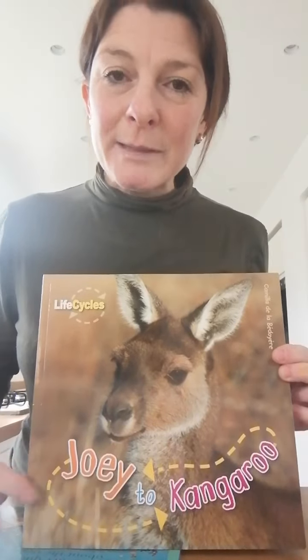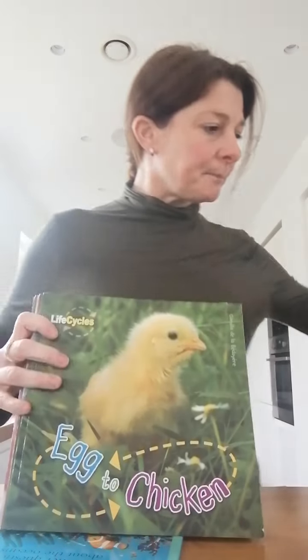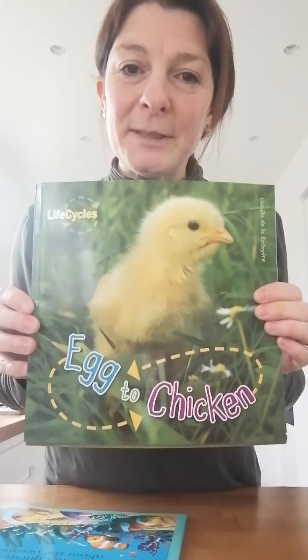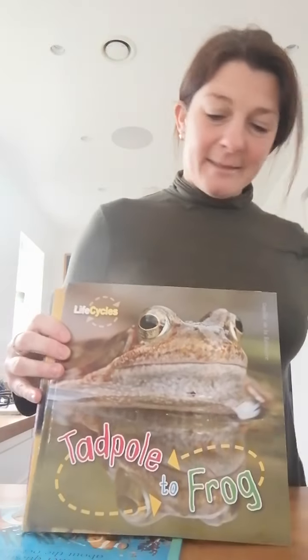This one is a joey to a kangaroo because a little baby kangaroo is called a joey. So it shows how the joey grows. Seed to a sunflower, because every one of these little seeds grows into a sunflower. I think that's amazing. How does the egg grow to become a chicken? Tadpole to a frog.